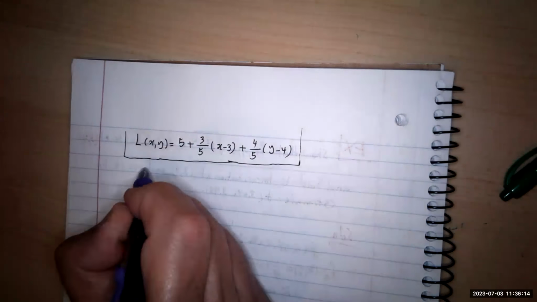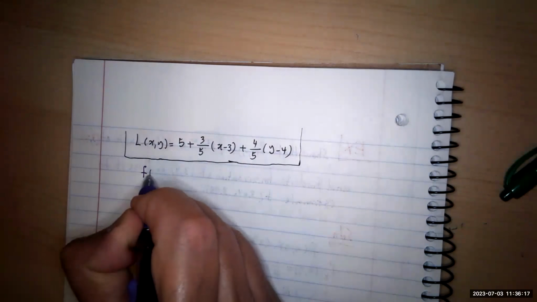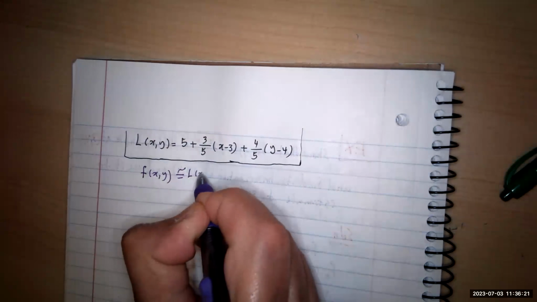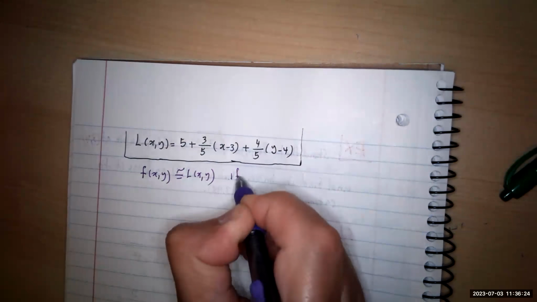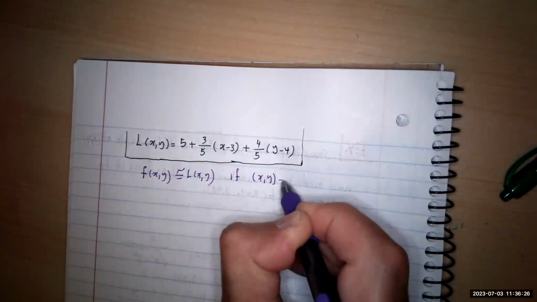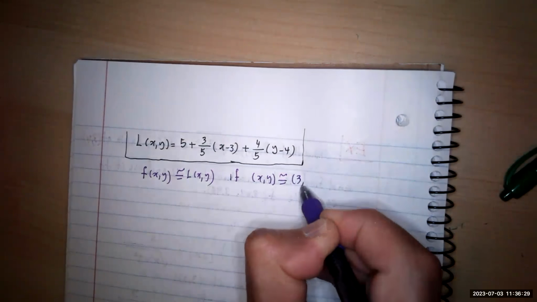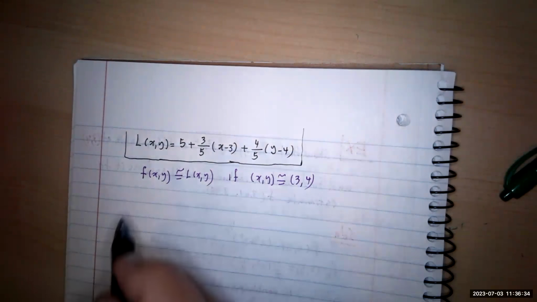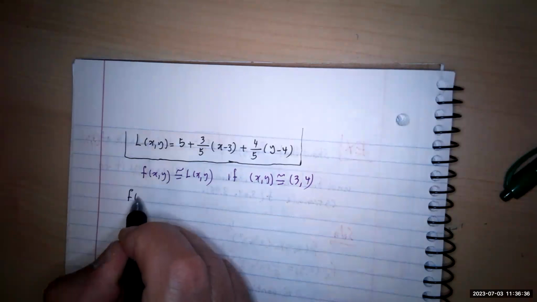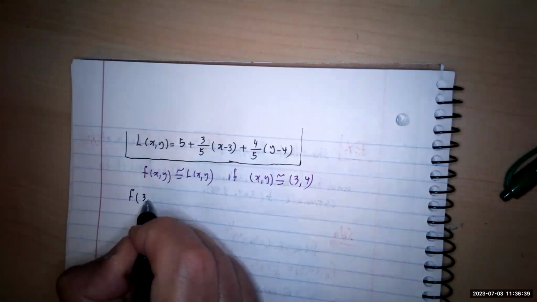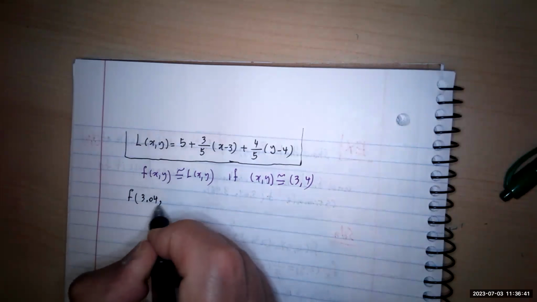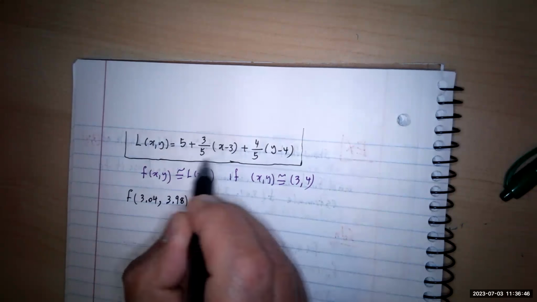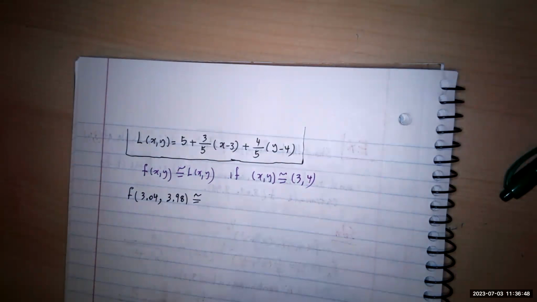So now you know that the value of the function f of x comma y is going to be almost the same as the linearization. Of course, for the numbers to be close, x must be close to 3 and y must be close to 4, and the number given to you satisfies that. So you want to find f of 3.04 and 3.98. It's going to be close if you just go into this calculator, substitute, simplify.